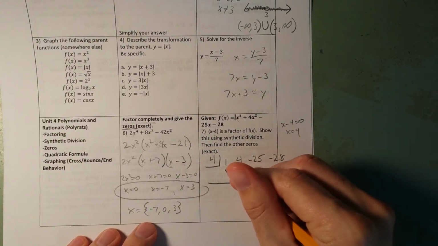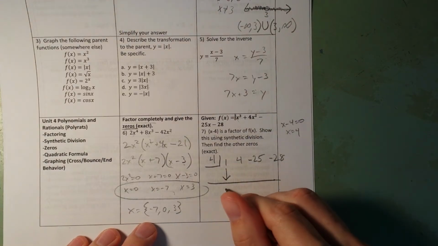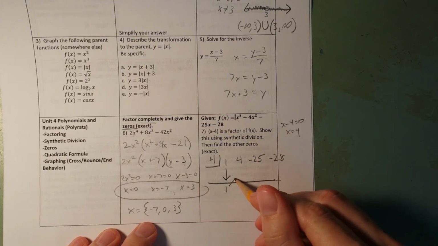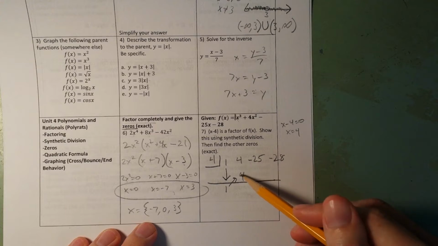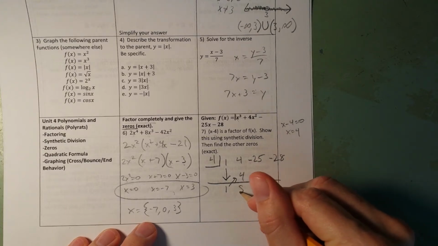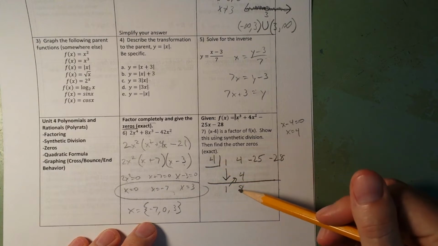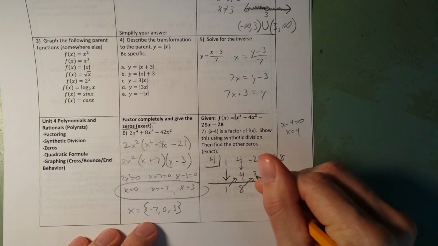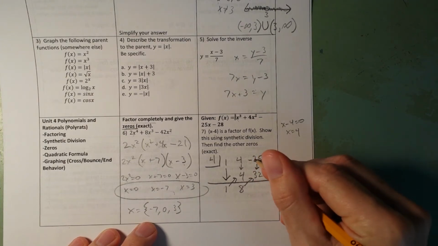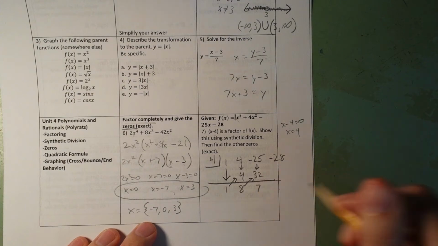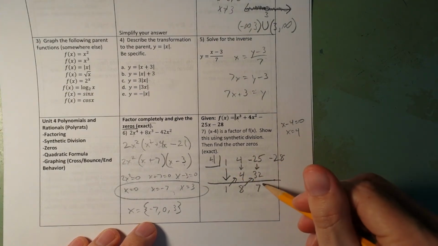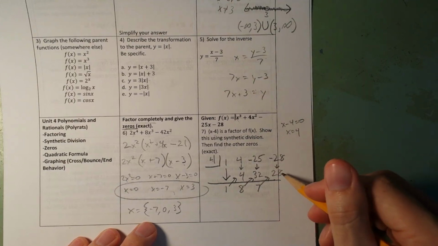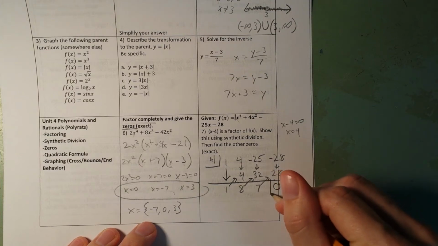Now, my first step, I'm going to take this 1 and drop it. Now I'm going to multiply. 4 times 1 is 4. Now I'm going to add. 4 plus 4 is 8. Now I'm going to multiply. 4 times 8 is 32. Now I'm going to add. Negative 25 plus 32 is 7. Now I'm going to multiply. 4 times 7 is 28. Now I'm going to add. Negative 28 plus 28 is 0.